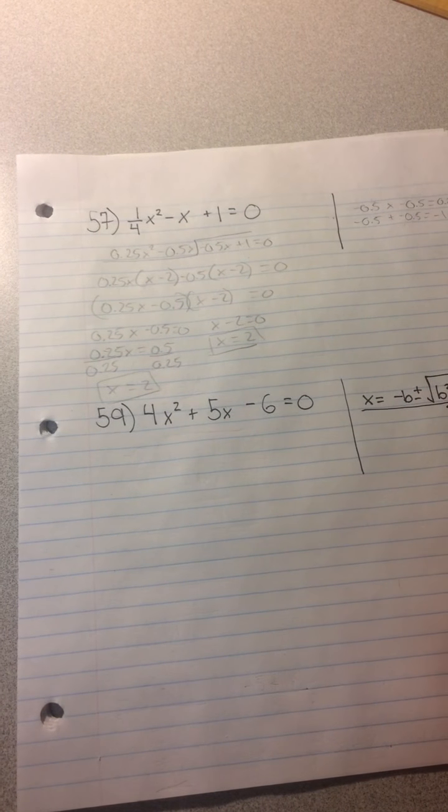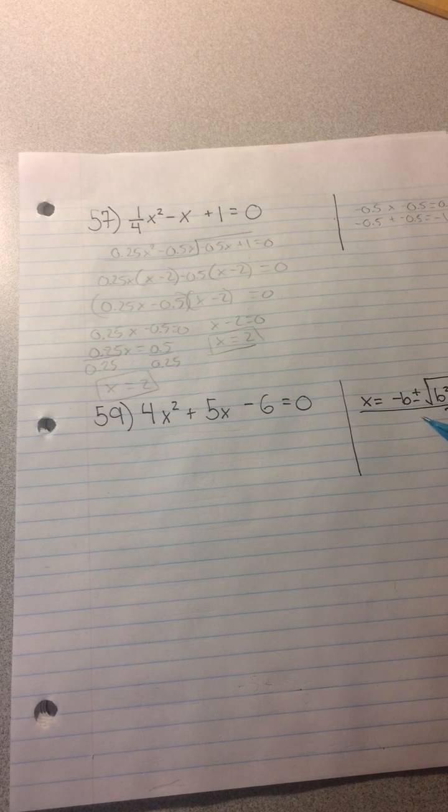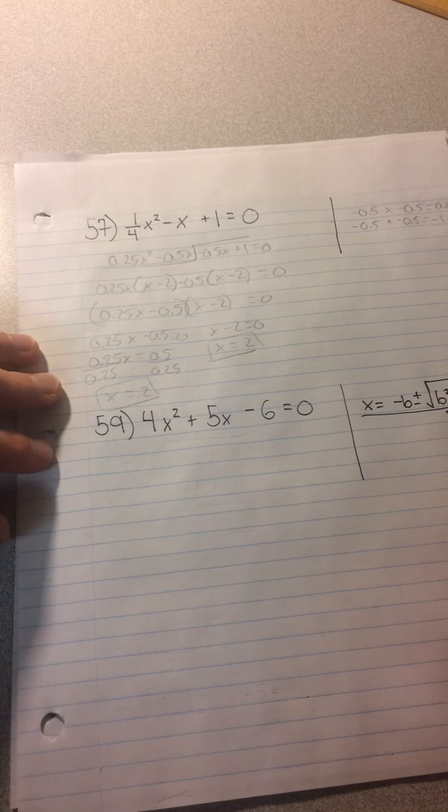For the next question, 59, we're asked to solve by using the quadratic formula, which is just on the right here. So we just have to punch in the numbers like so.